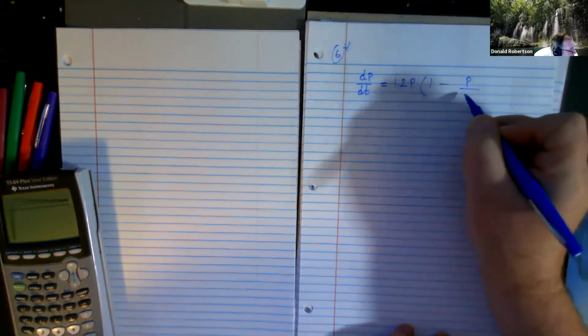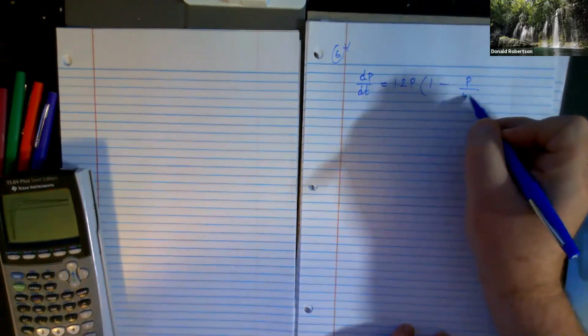Not that you need to know this, but I happen to know this differential equation because it's a very frequently used one. It's called the logistic model for population growth. It's actually a much more realistic model than the exponential model. Remember the exponential model where the population would increase and then it would shoot off to infinity.